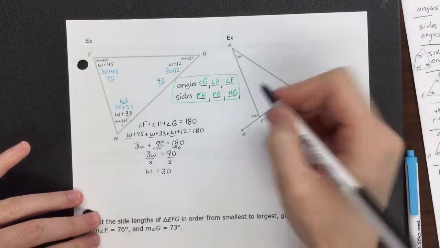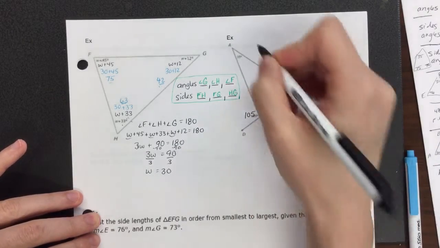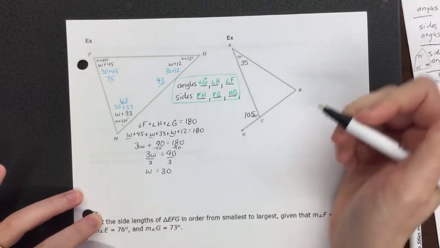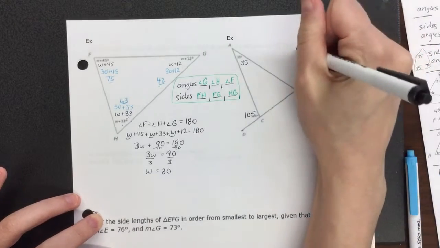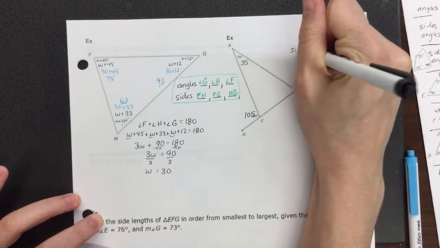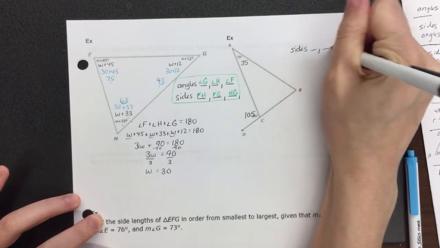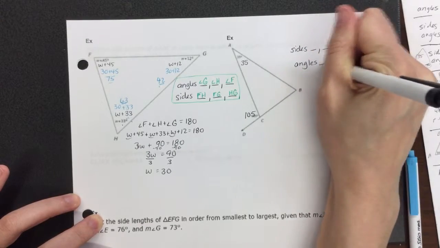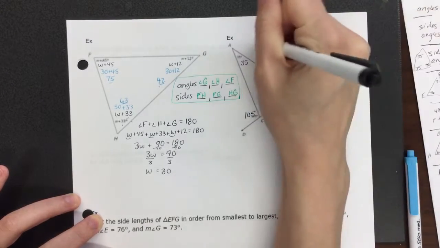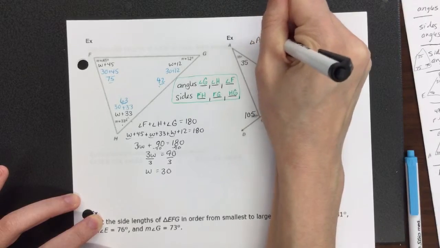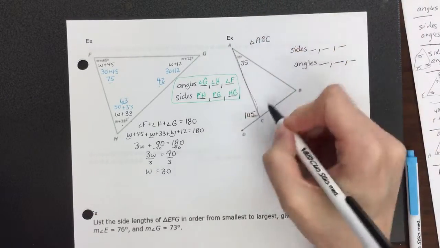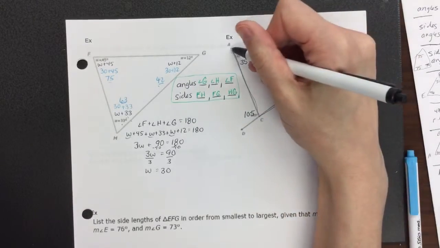here they give us an angle of 105 degrees, and there they give us a measure of 35. And they want to know the side lengths from least to greatest. So sides, there's 3 of them we need to list, and angles. And this is for triangle ABC. So that means we're only worried about the stuff on the inside of the triangle.